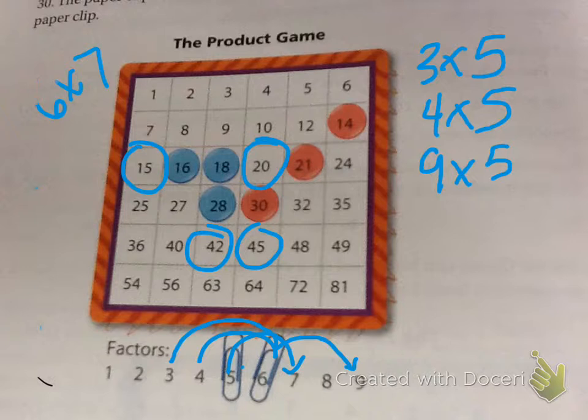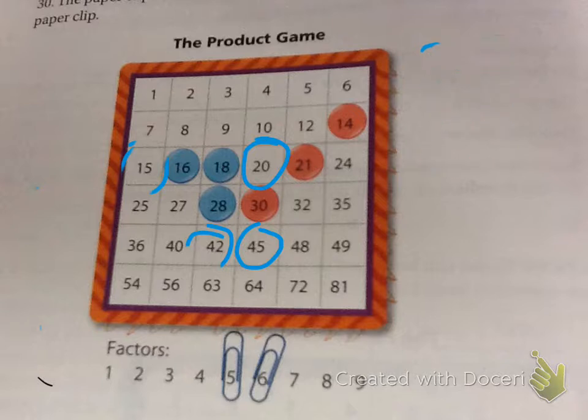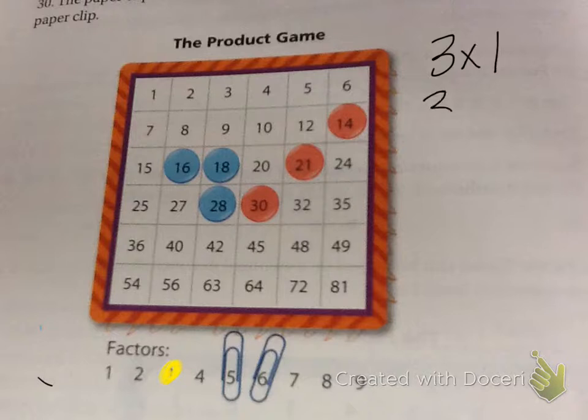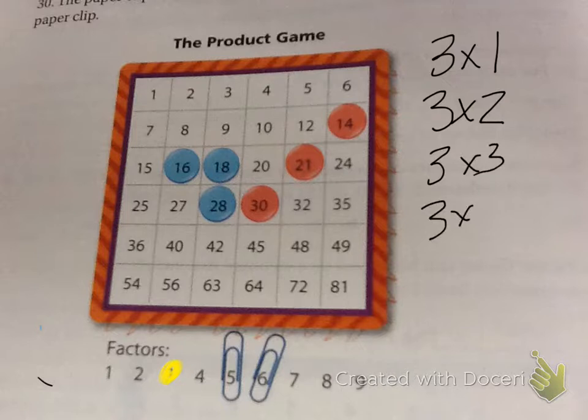15 says, suppose that one paper clip on the product board game is on 3. What products can you make by moving the other paper clip? So, if we ignore our paper clips at the bottom, our paper clip is now on 3. So where else could you put it? We just did this with moving the 6 or the 5. You can do 3 times 1, 3 times 2, 3 times 3, 3 times 4, 5, 6, 7, 8.